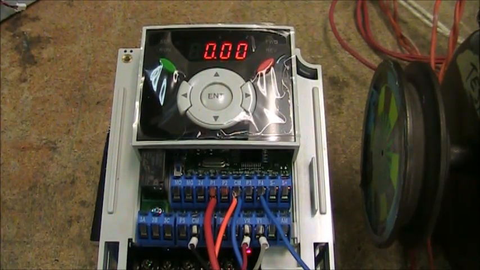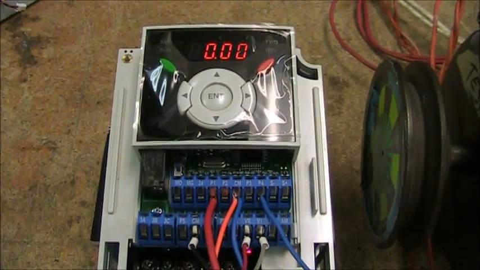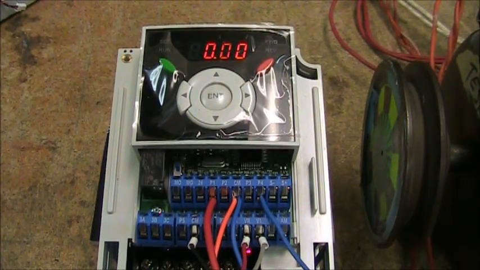This drive basically gives you 8 digital inputs, 2 analog inputs, 1 voltage, 1 current, 1 multifunction relay output, 1 multifunction open collector output, and 1 multifunction analog output. As you can see, the basic LED is only a 1-line display.